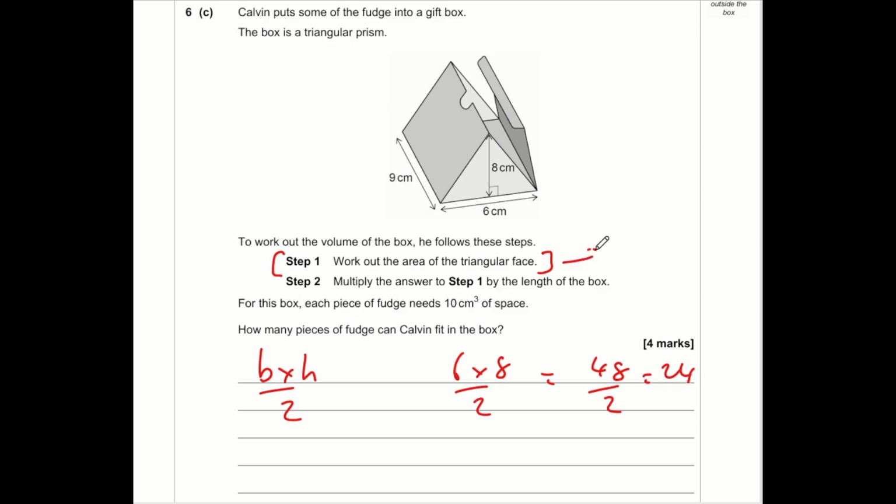So after step 1, we're getting the answer 24, and step 2, we're multiplying it by the length, which is 9. So step 2 is 24 multiplied by 9, and that comes to 216 cubic centimetres. So that is the volume of the box. So just right here, this is the box volume.